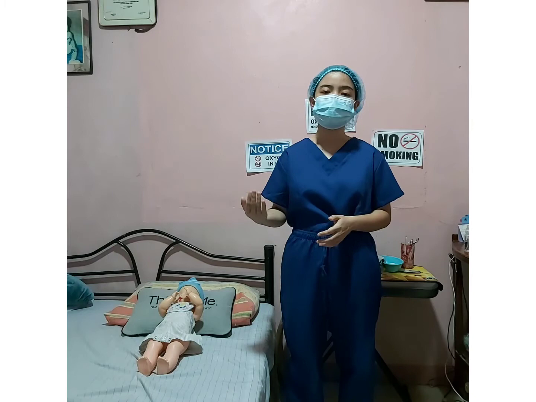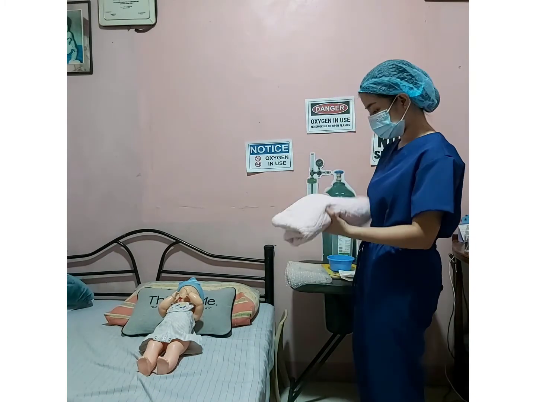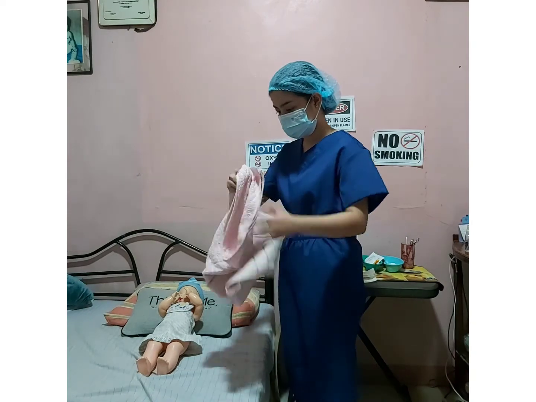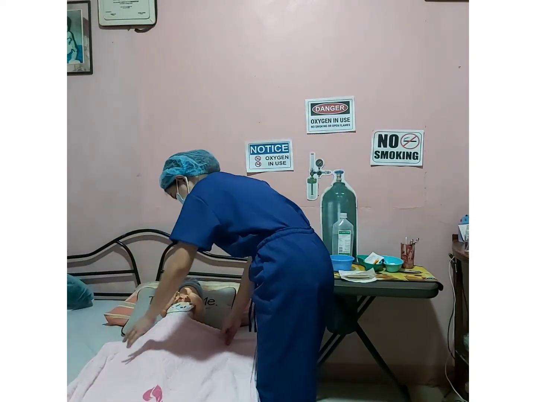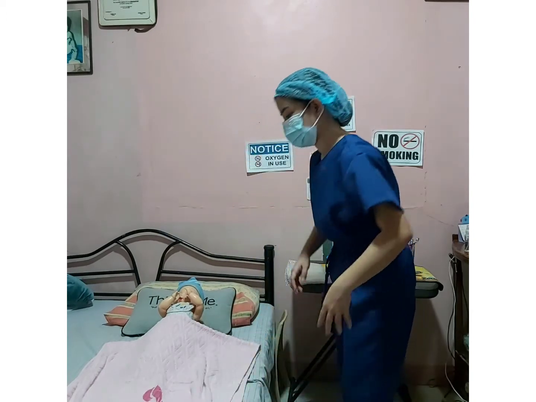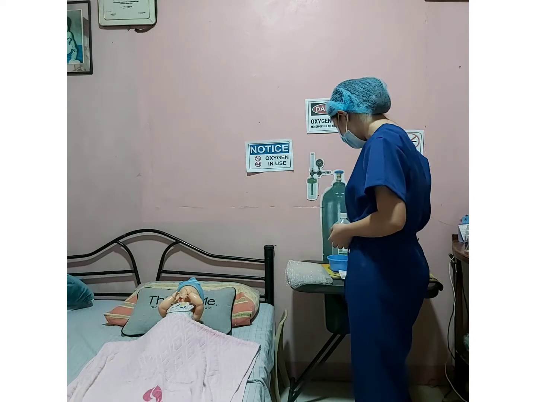After that, we're going to drape the patient appropriately using the bath blanket. Next, we're going to don disposable or sterile gloves.